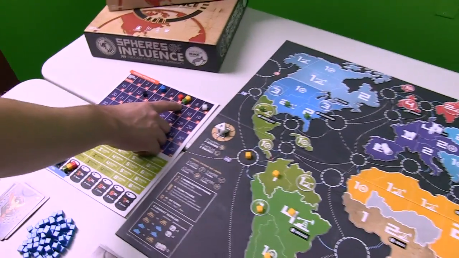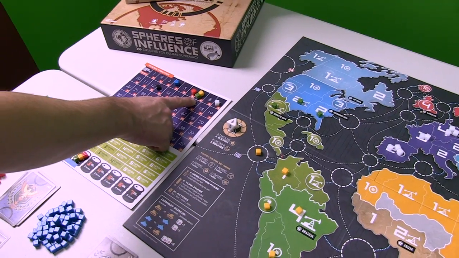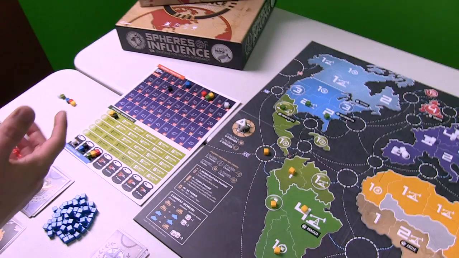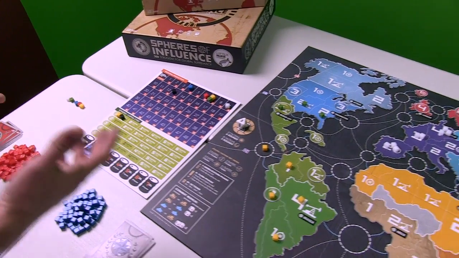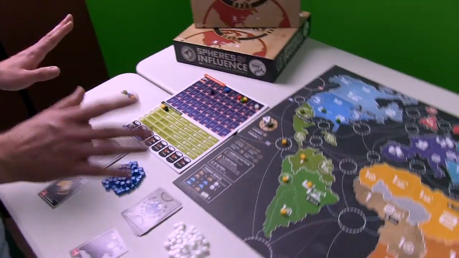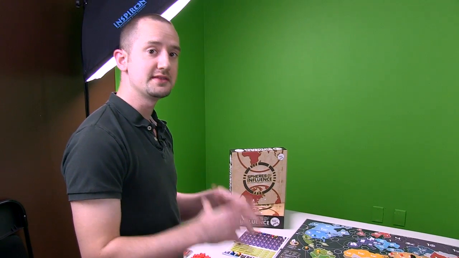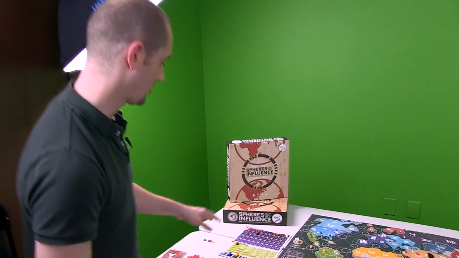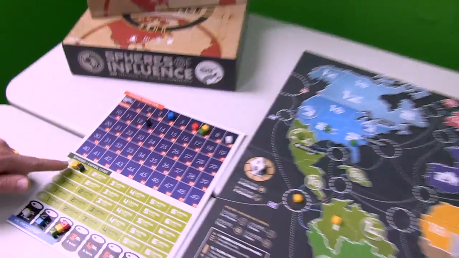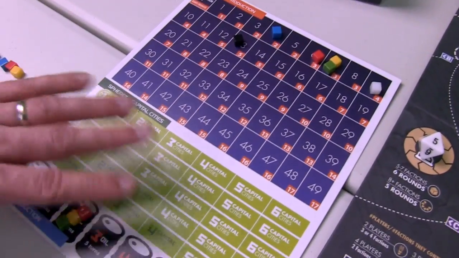Okay, now we're going to see there's a tie here. Yellow and green are both tied for their regional production. So who places first? Well, here's what happens. Their tie is broken by whoever between the two of them is farthest along in the next section of the chart. In this case, yellow has a sphere of influence, green doesn't have any.